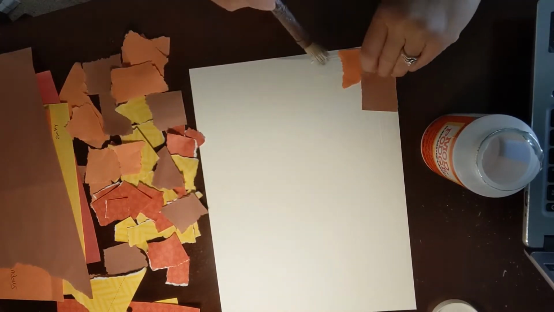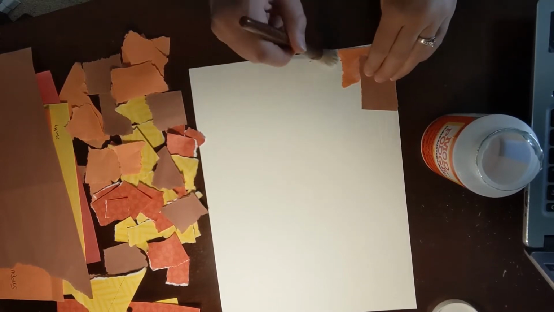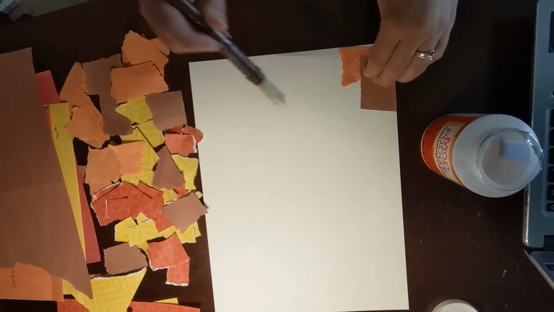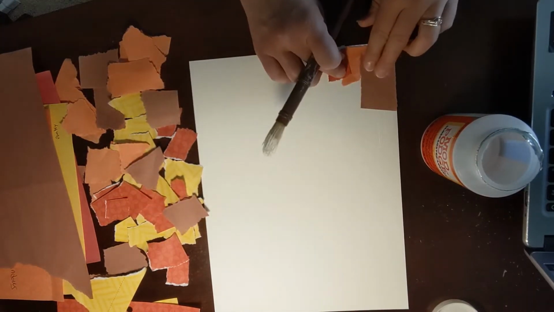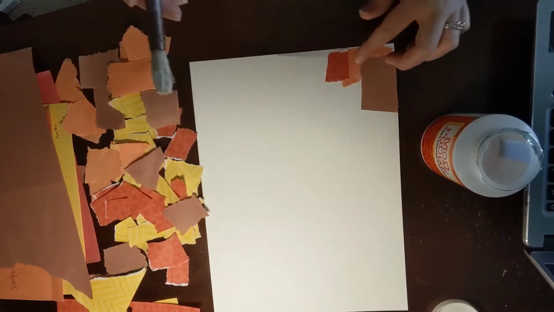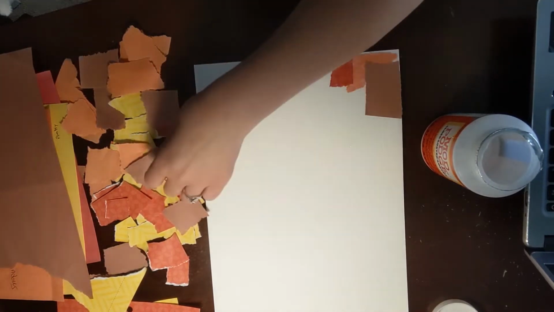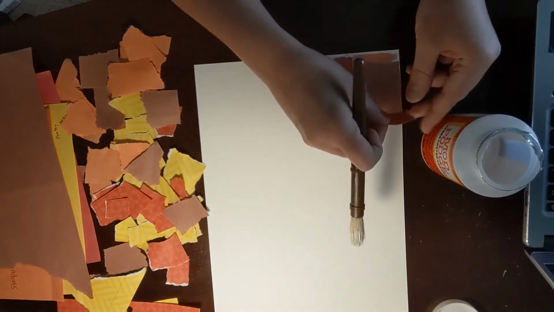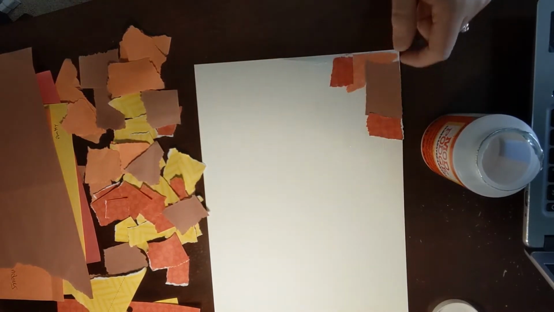So I'm letting some of mine overlap, and if they do, I'll just add a little bit of Mod Podge. There. But I'm putting glue first on my paper, and I'm placing my pieces, making sure they all lay down flat. I'm trying not to let any white paper show through.